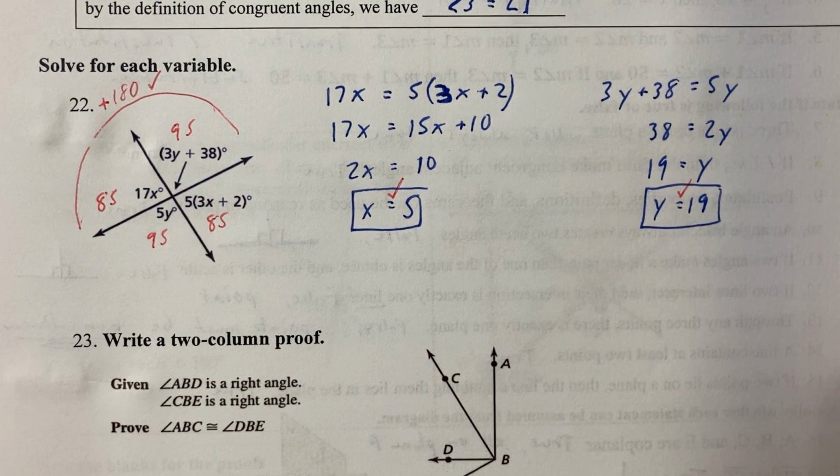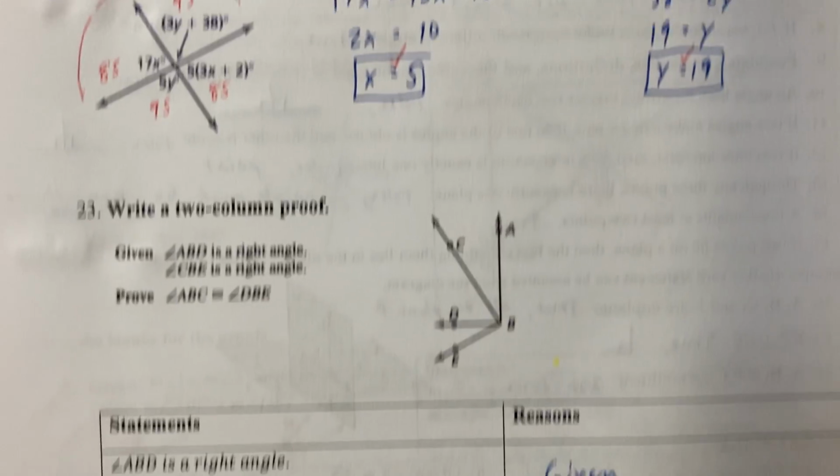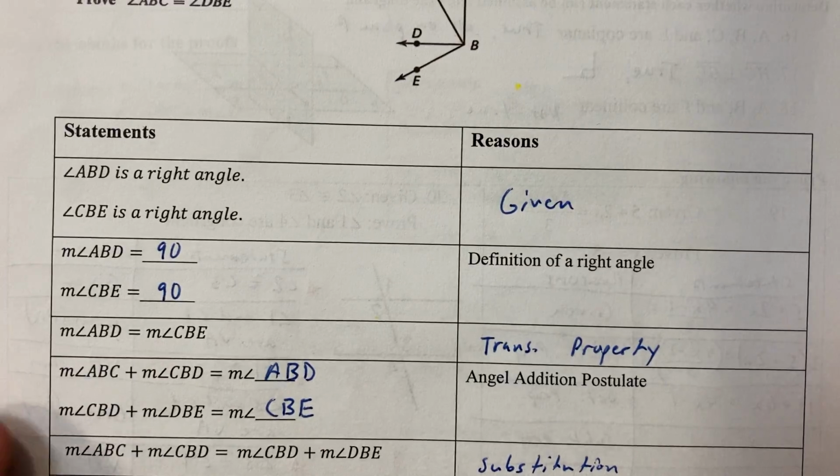So I'm all checked out. I'm very confident in my answer. I move on to the next problem. Next.